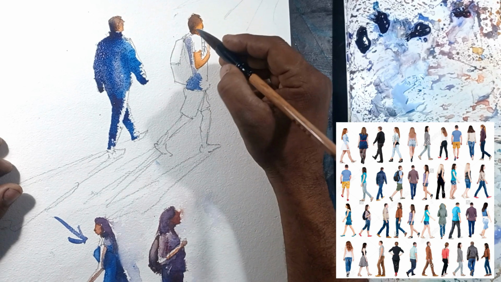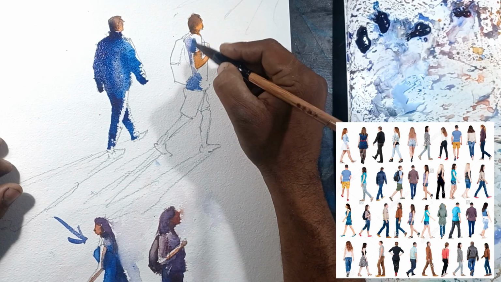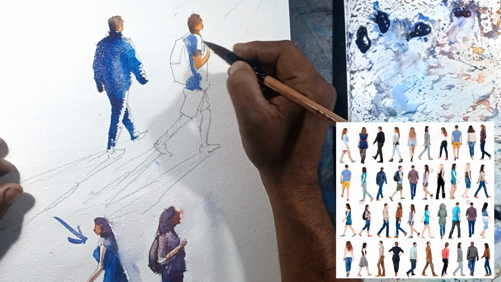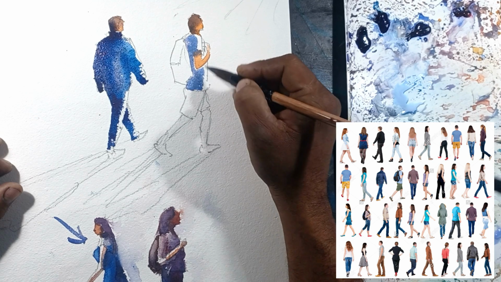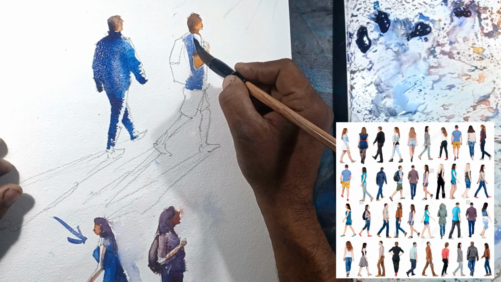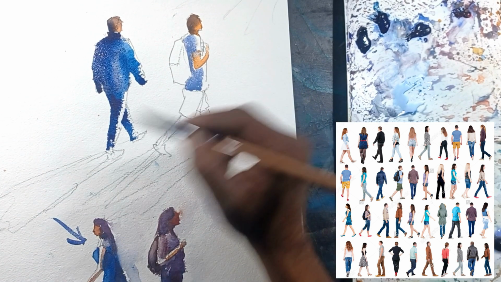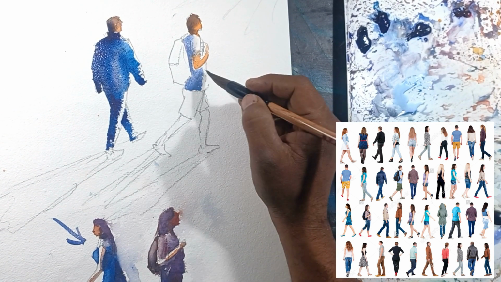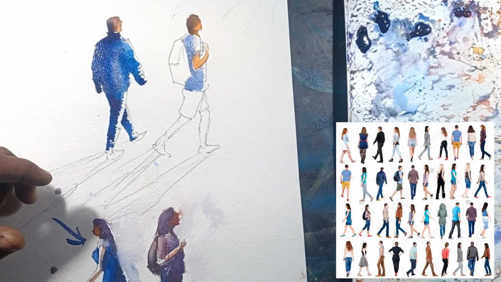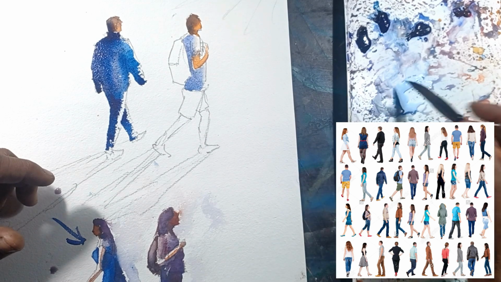Now I'm painting this hand, and I'm leaving the front side. I want the front side to be light. See, I want the effect of sunlight here.